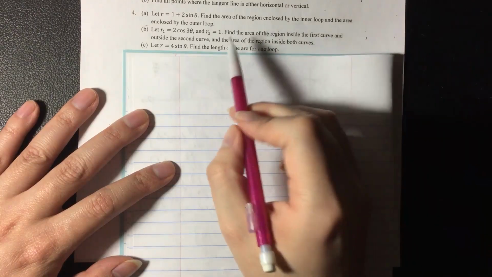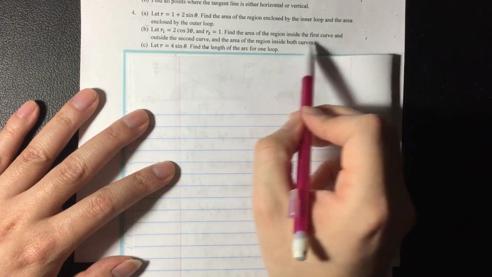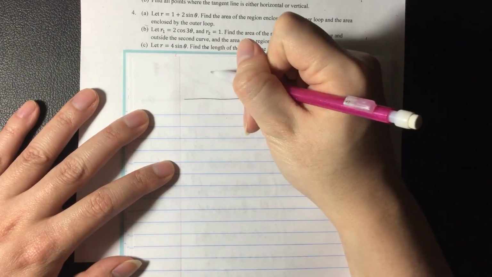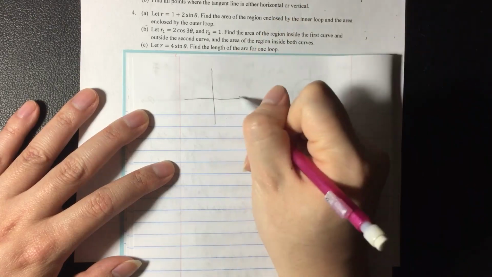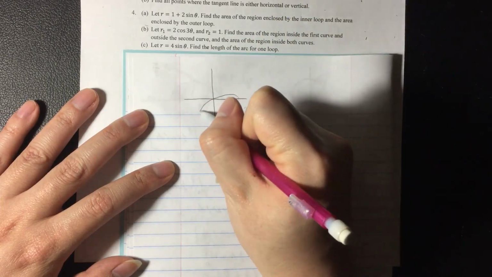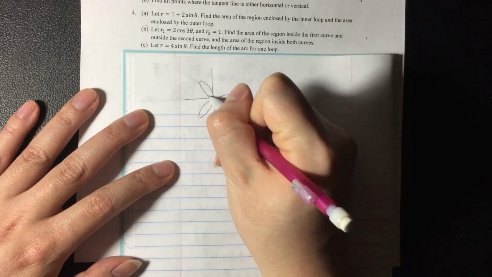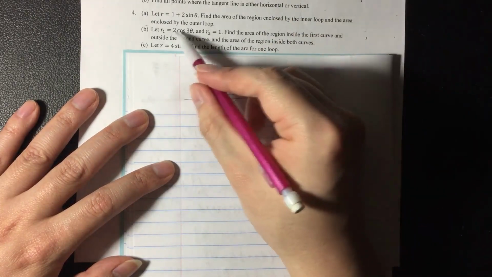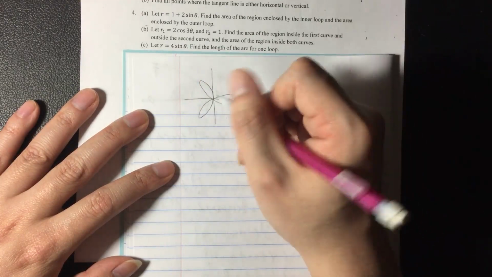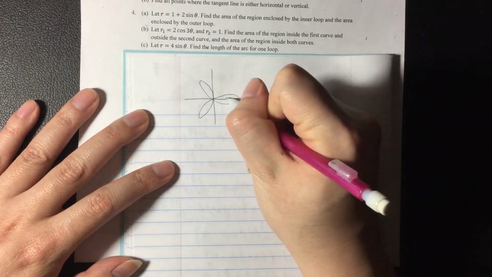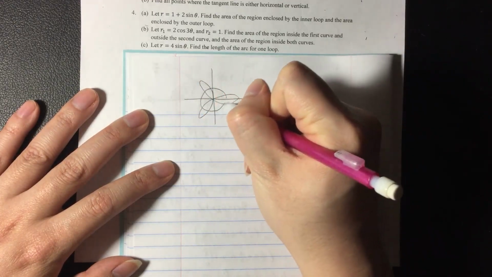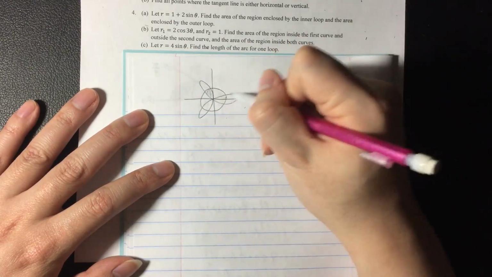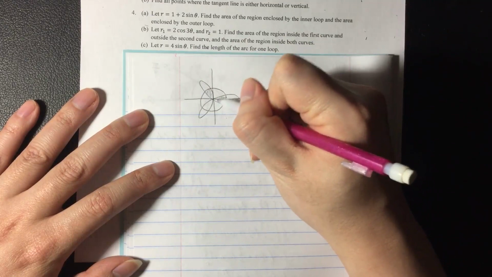Next, find the area of the region inside both curves. Let me draw the curve again. That's R1, 2 cosine 3 theta. R2 equal to 1 is a circle. Find the area of the region inside both curves. That's the region inside both curves.